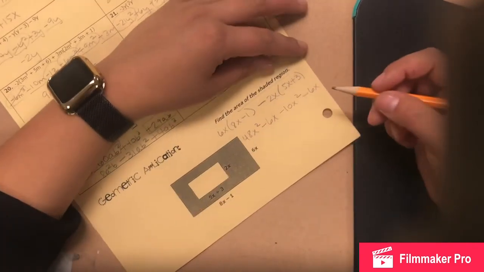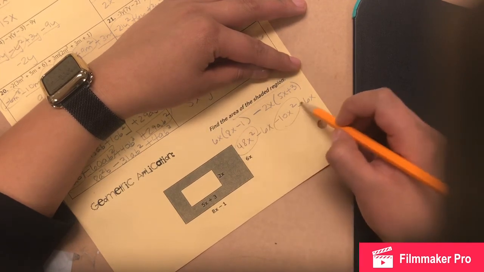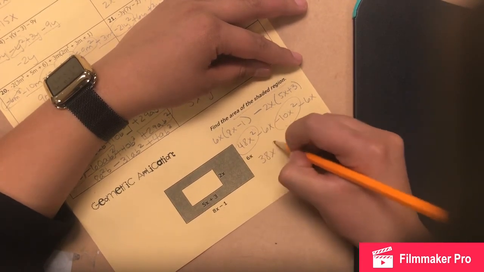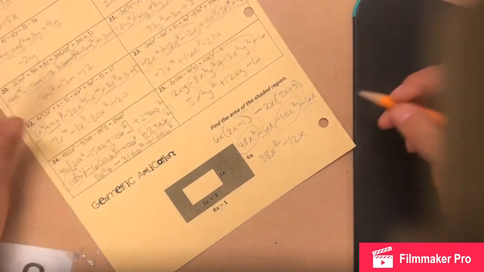Then I look to see if I can combine anywhere. I can combine on the x squared. So 48x squared minus 10x squared is 38x squared. Negative 6x minus 6x makes negative 12x. And there it is.